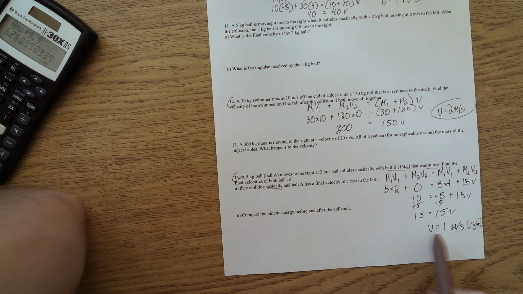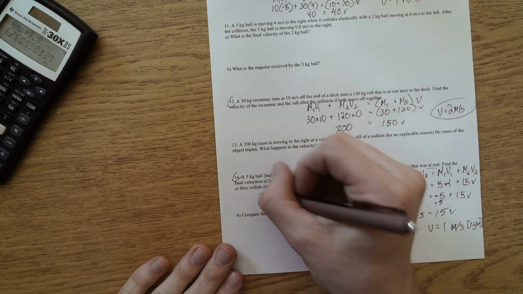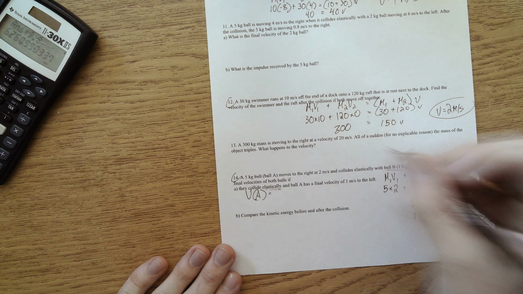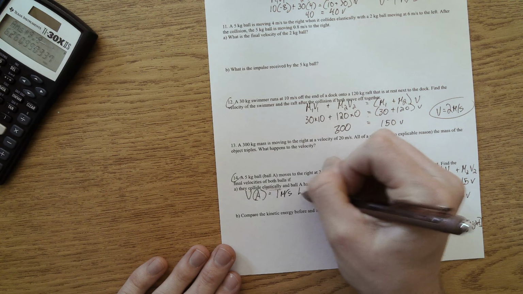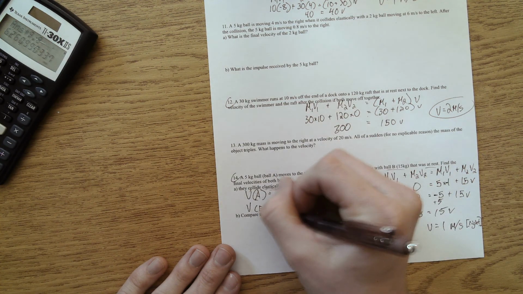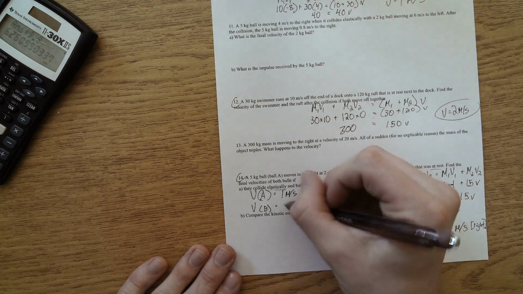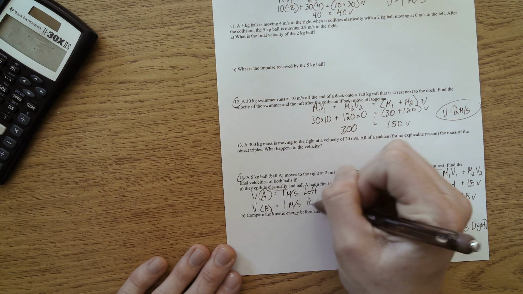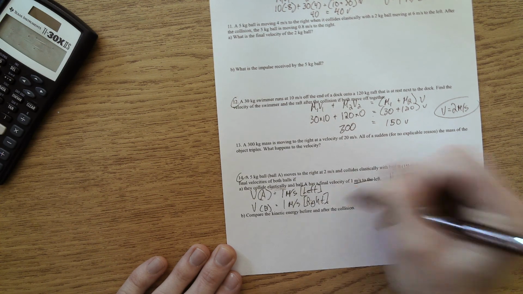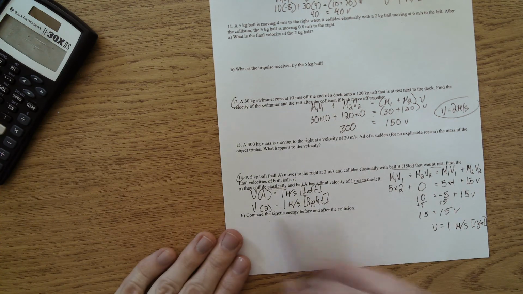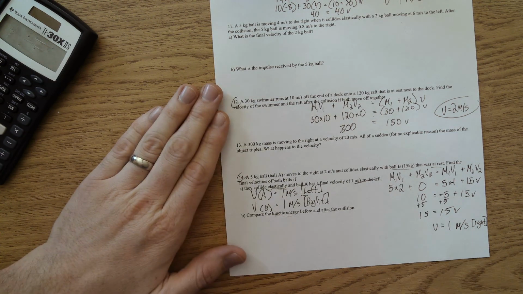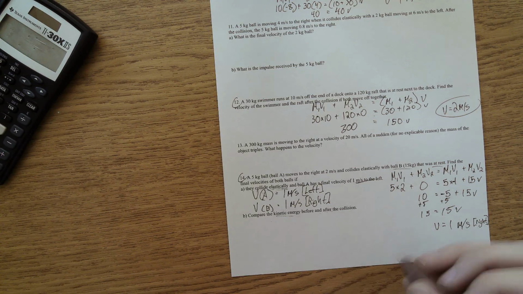Last one. Oh, ball A, velocity A is 1 meter per second left. It says right here. And velocity of B is 1 meter per second right. All right, there it is. Compare the kinetic energy before and after collision. Okay. Ball A.